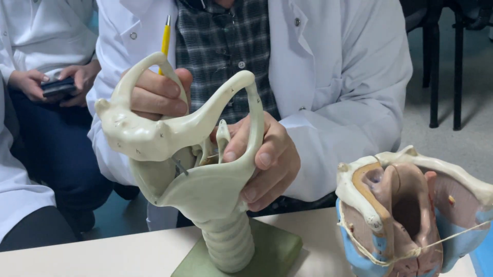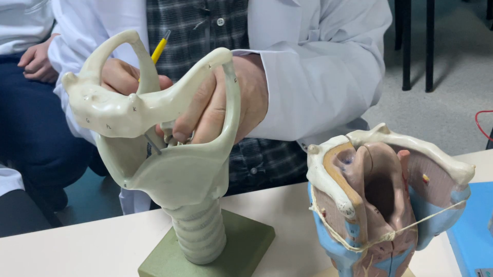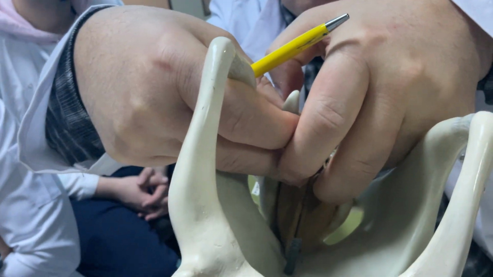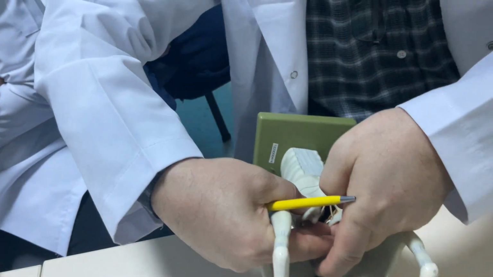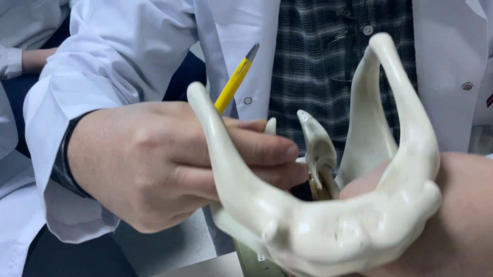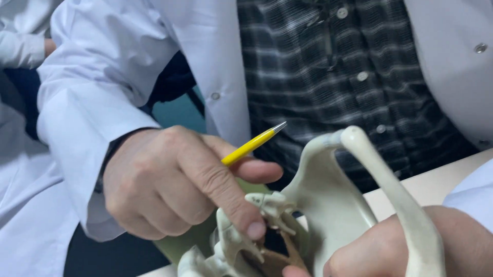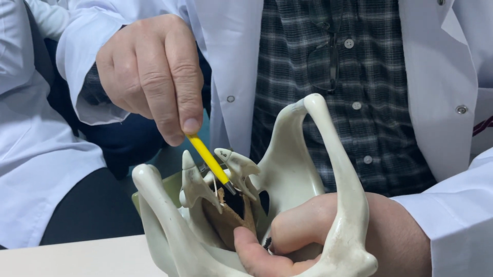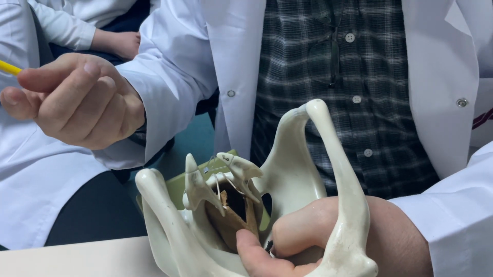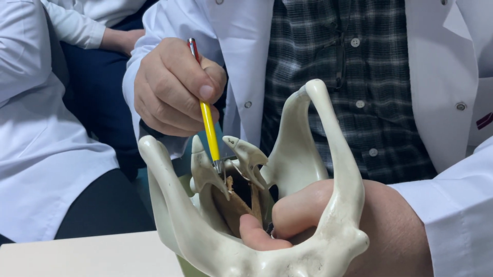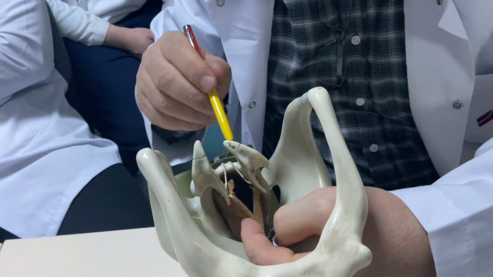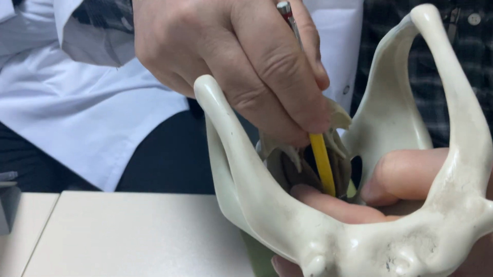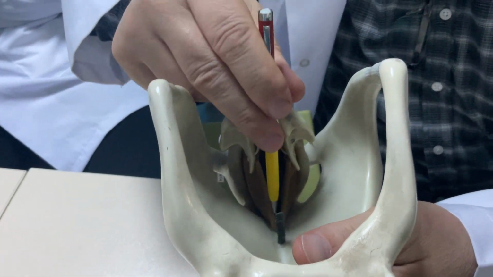Now I will close up. Now I adducted the intermembranous part of the rima glottis. Back here, right here we have the intercartilaginous part of the rima glottis. So the space between the vocal processes of the arytenoid cartilage is the intercartilaginous part. Anteriorly, most of the rima glottis is the intermembranous part of the rima glottis.